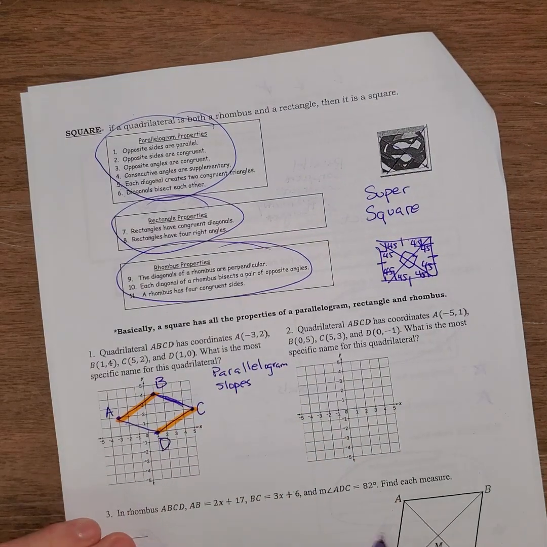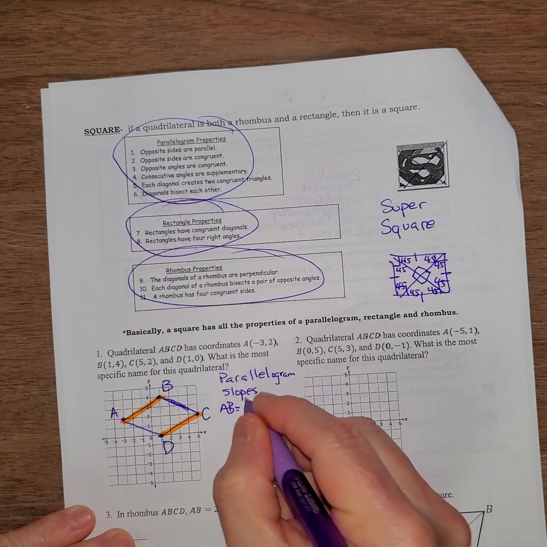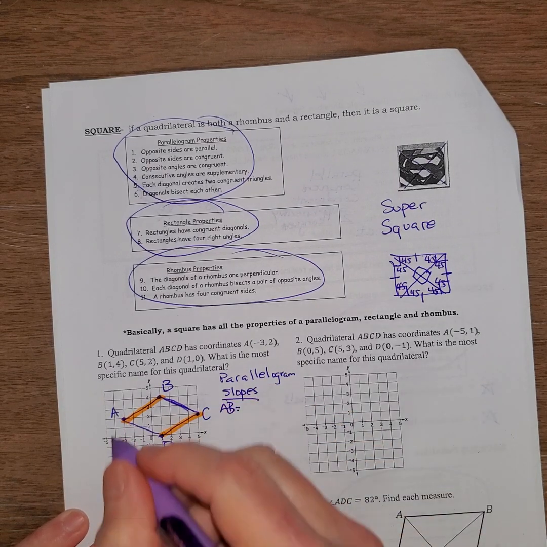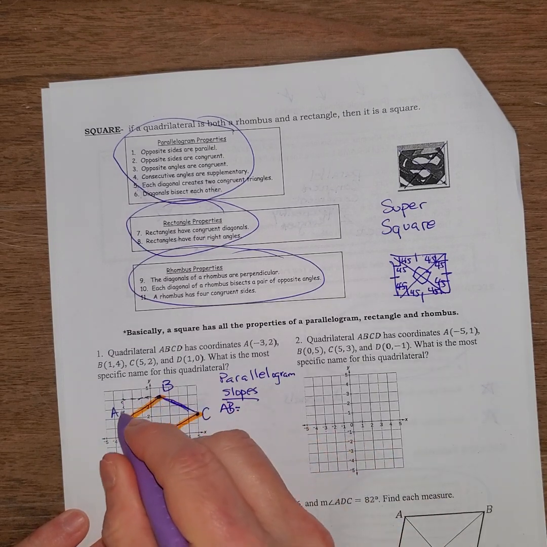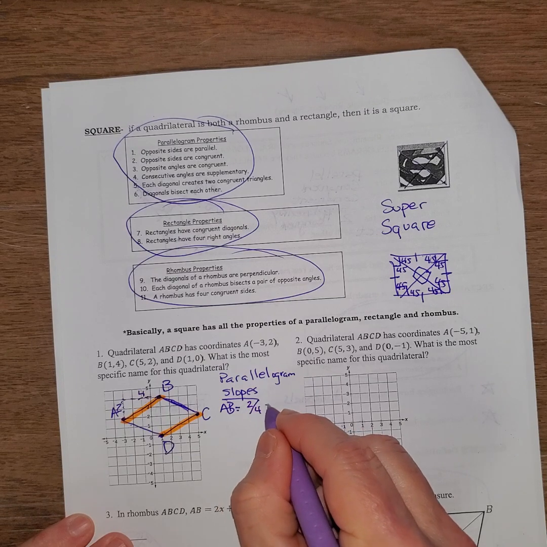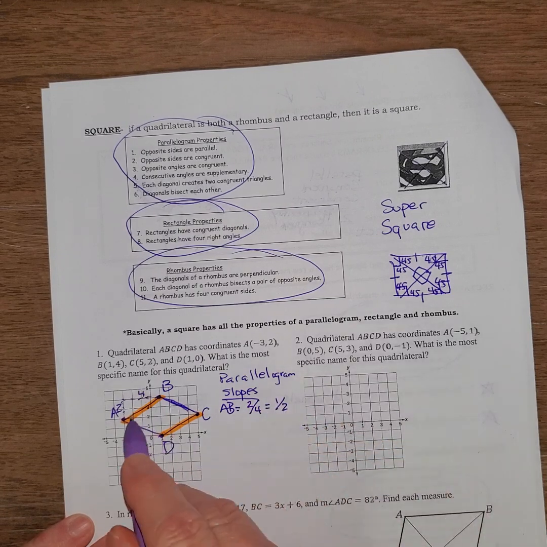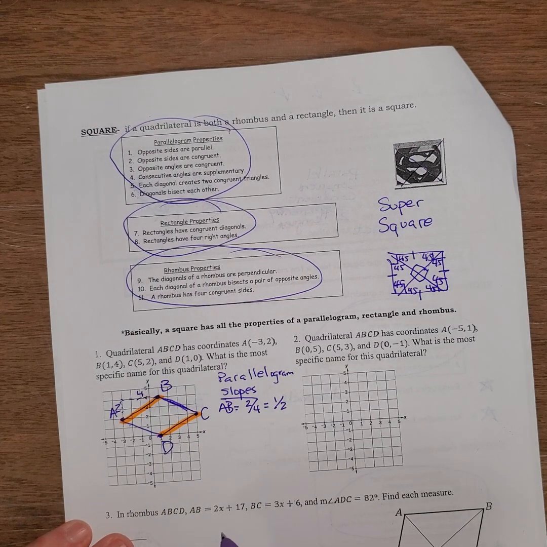So the orange line slopes, see if they're both the same or not, okay. AB, the slope is, remember, you start from the left point and you go up and over, right? So that's up 2 and over 4. So the slope is 2/4, and if you reduce that, you get 1/2. So the slope of AB is 1/2. Now, DC should be the same slope if it's a parallelogram.